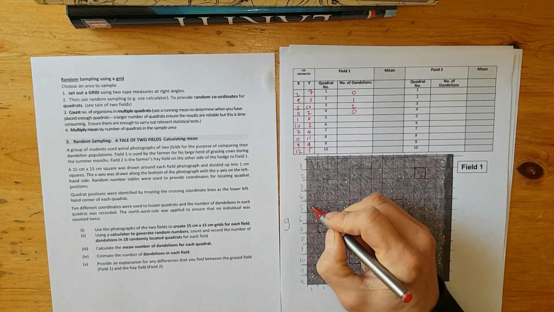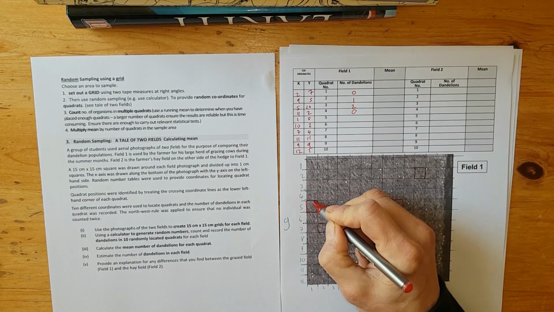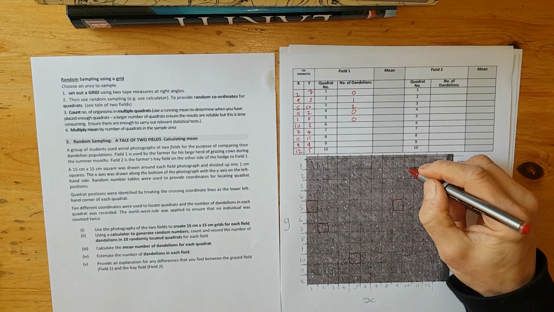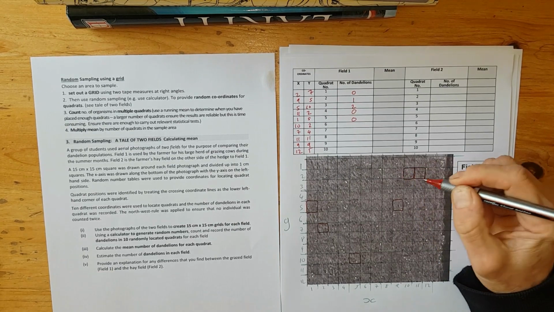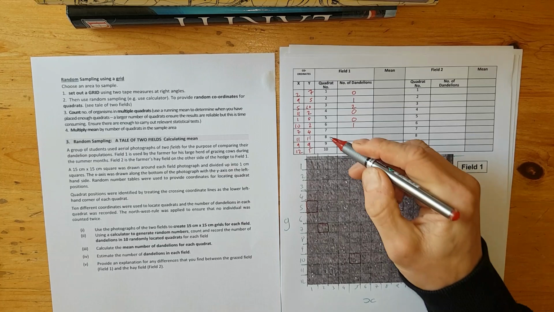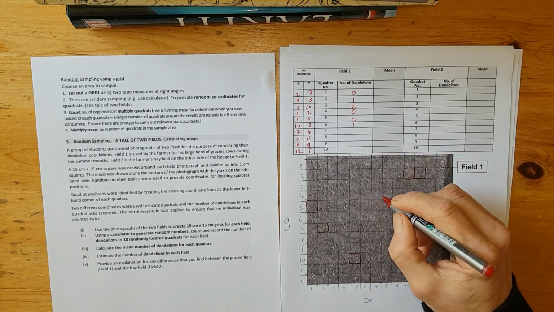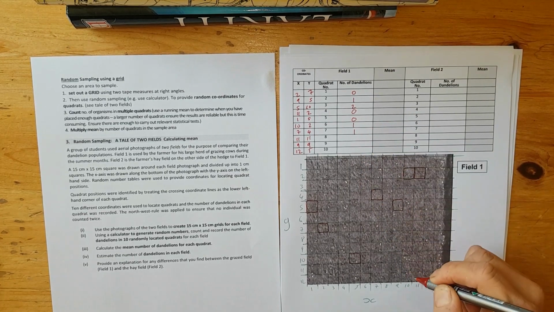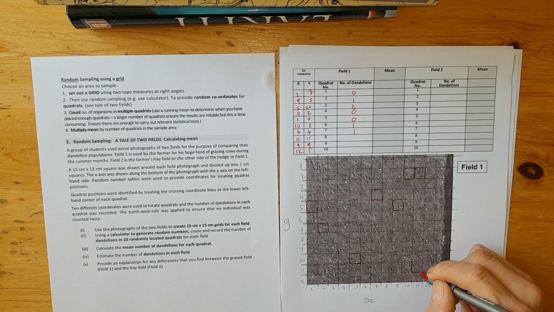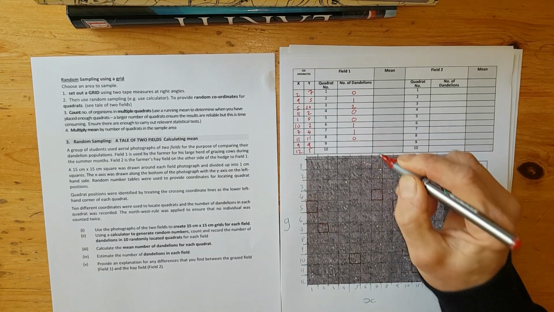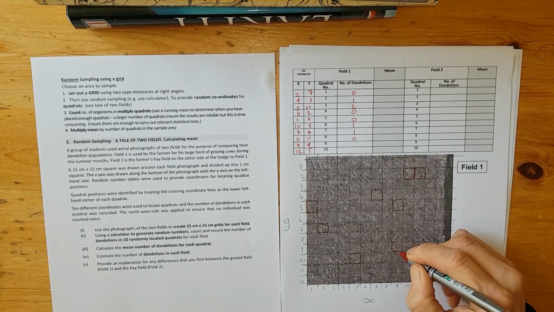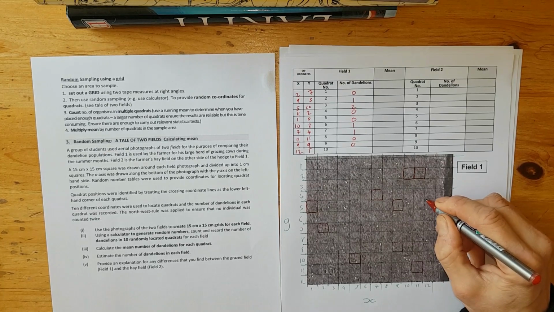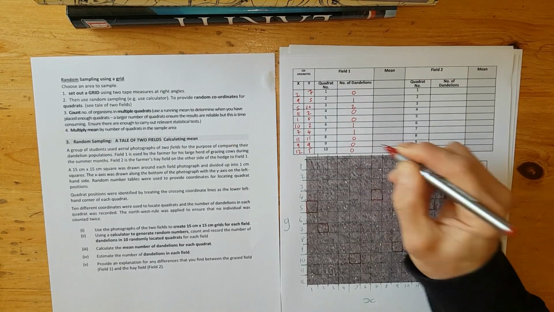1 and 5, and 0 for that. 10 and 2, and I'm going to have 1 there. 7 and 4, 1. 11 and 11, 0. 9 and 9, 0. And 12 and 5, 0. Well, that was exciting.